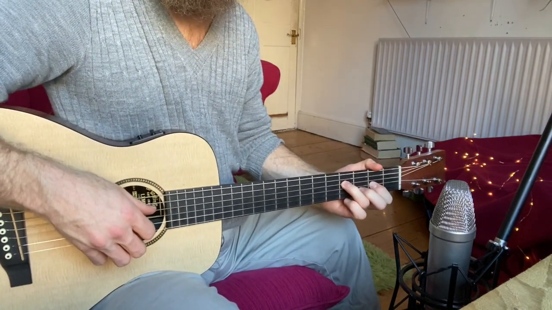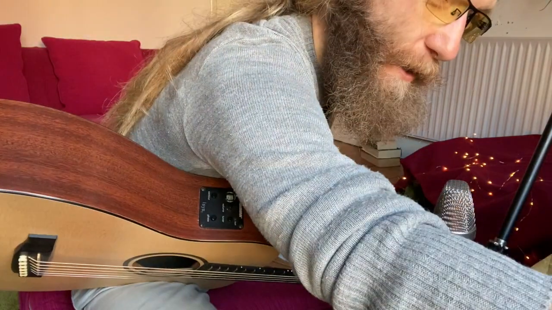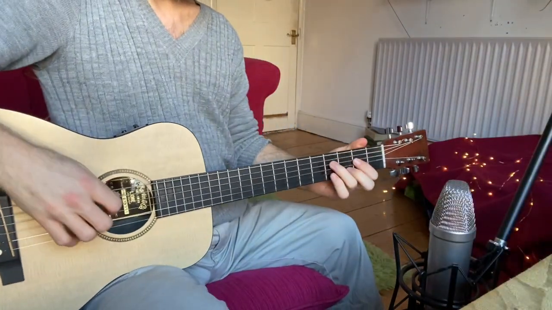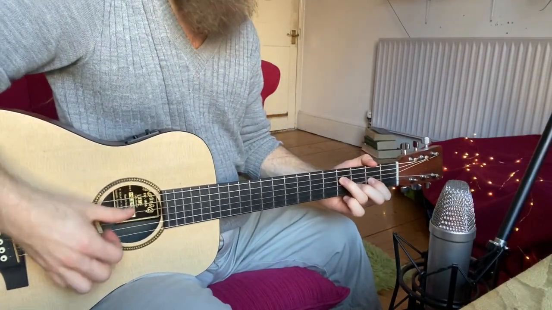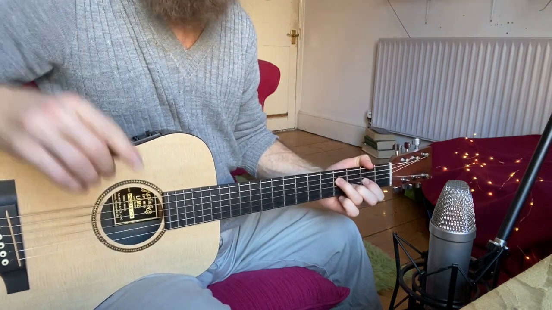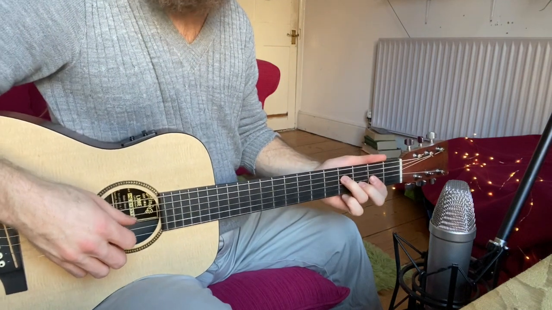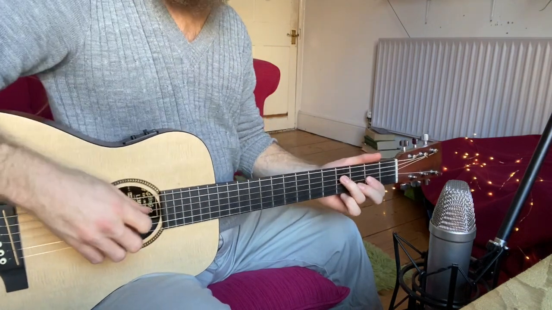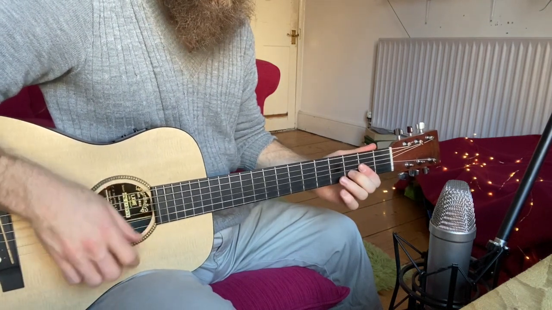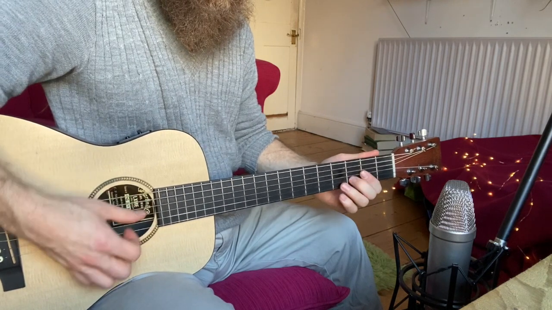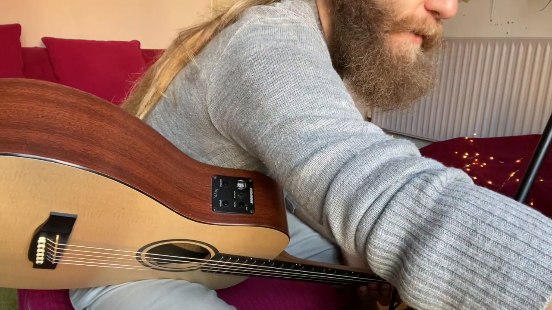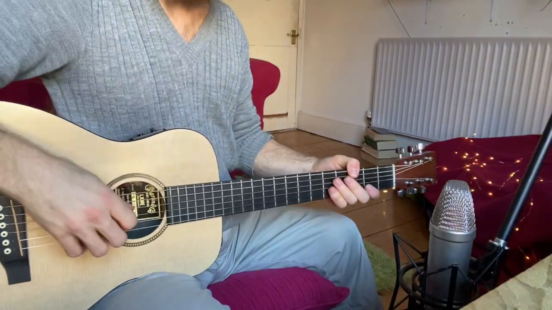A first inversion is where, I hope this is recording, your third note is the lowest note, like in this chord. It's still a D major triad, but it's a first inversion D major triad. Now a second inversion would be one with the fifth note as the lowest. Yeah. And you can see all the other inversions on the blog post as well.